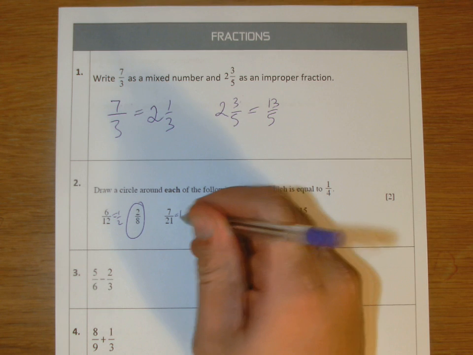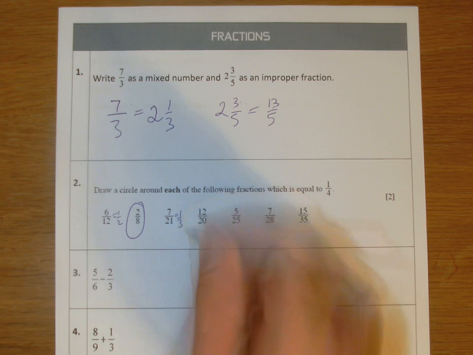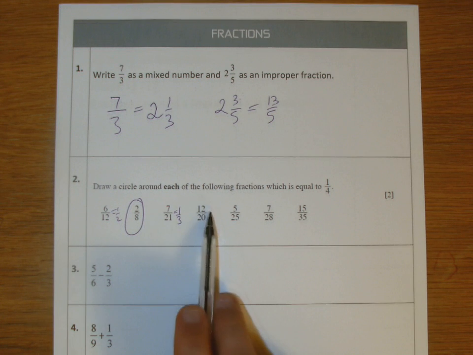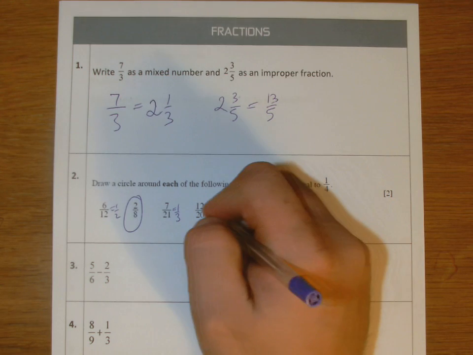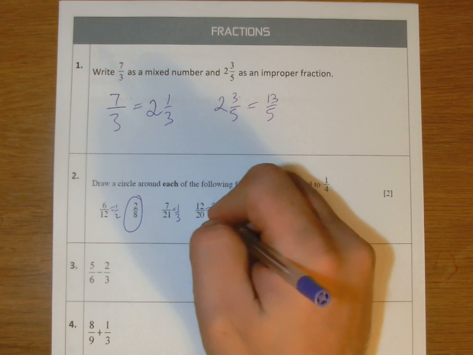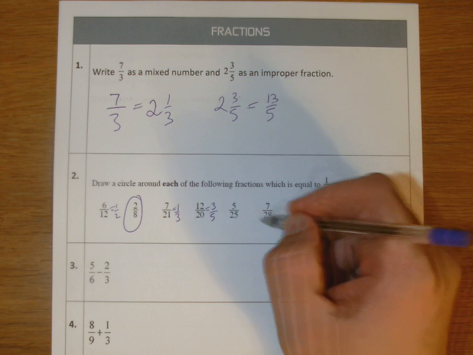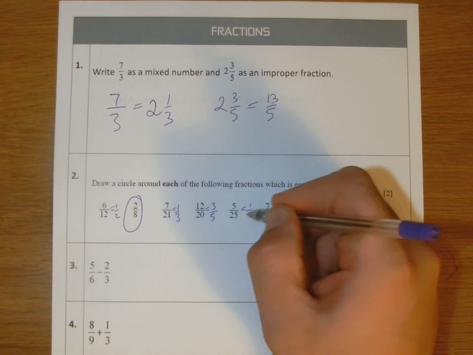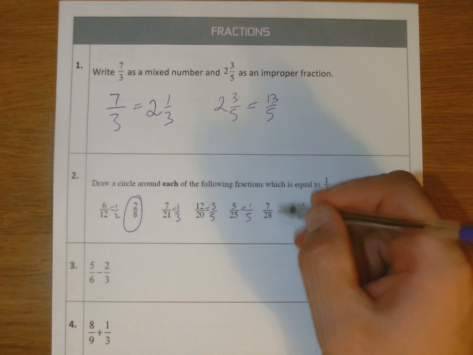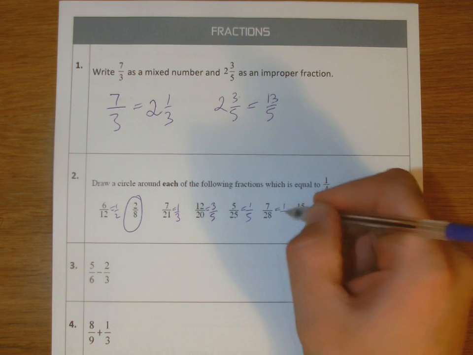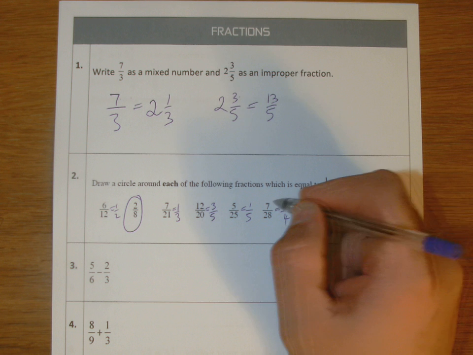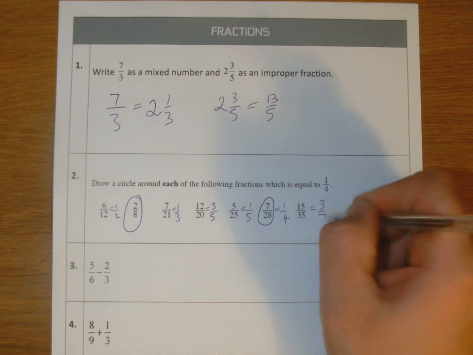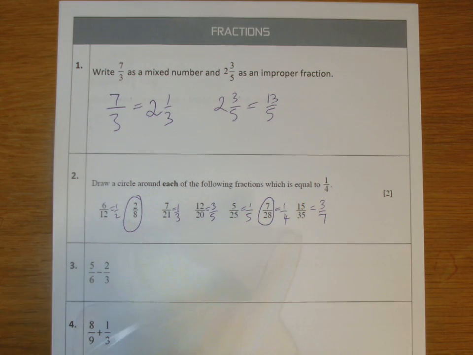7 goes into 7 once. 7 goes into 21 3 times. That's a third. If you simplify that, 4 goes into both of these. 4 goes into 12 3 times. 4 goes into 20 5 times. So that's no good. 5 here goes into these. 5 goes into 5 once. 5 goes into 25 5 times. That's no good. 7 here goes into 7 once and into 28 4 times. So that's brilliant. That works. And then the last one, 5 of course goes into here 3 times into that 7. So that's no good. So you just got these 2 here.